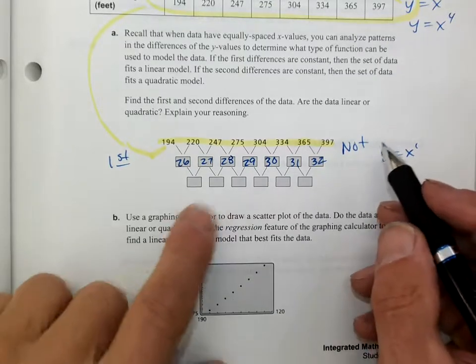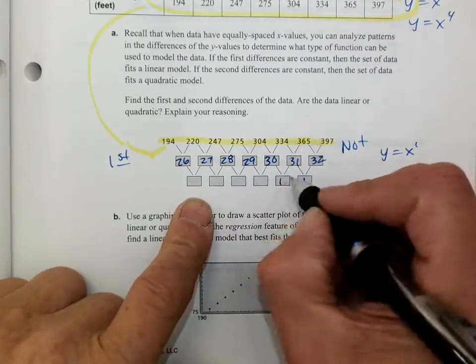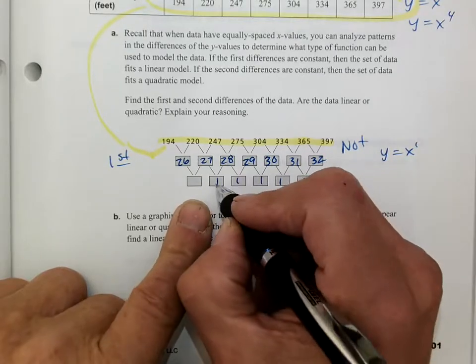So let's do our second differences. Well, that's easy. 1, 1, 1, 1, 1, 1.